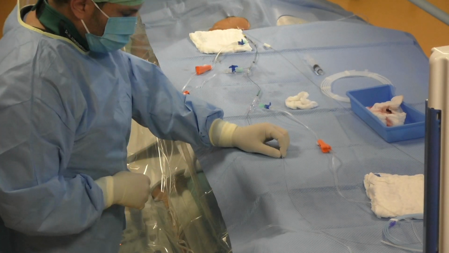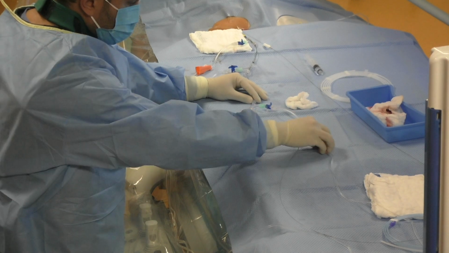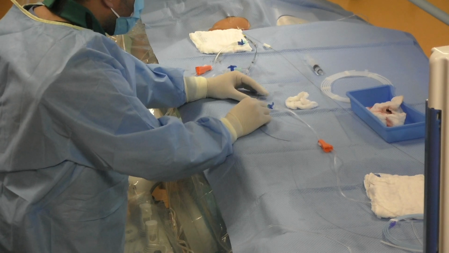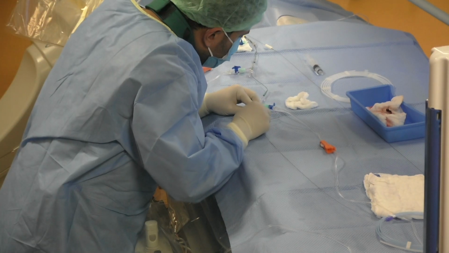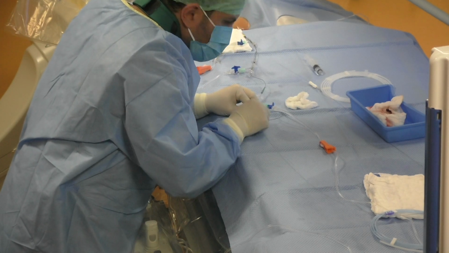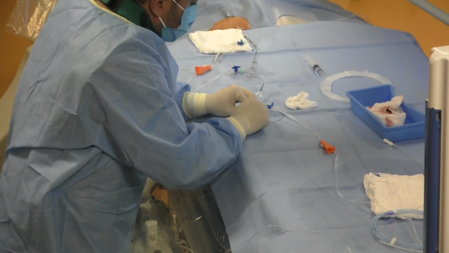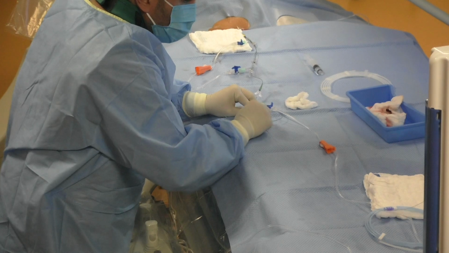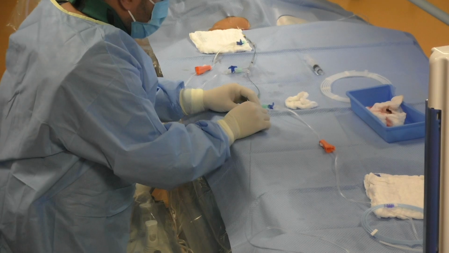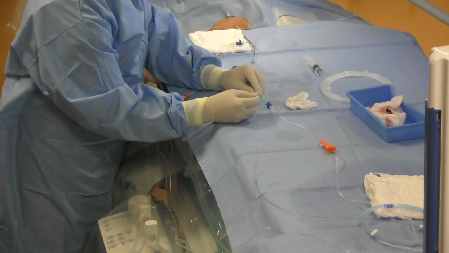And if you work alone, you can make a loop with the insertion sheath of the flow diverter, just like that, and you can push the flow diverter through the loop while you're holding both ends of the insertion sheath. And now we pull the insertion sheath a little bit back, and we can work with the pusher of the flow diverter.